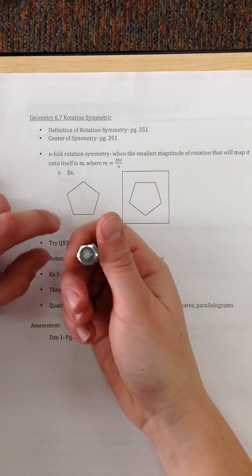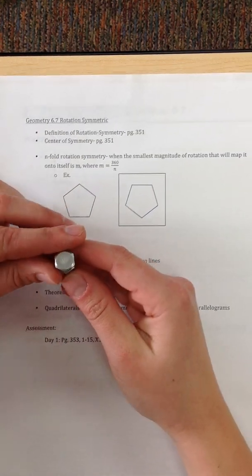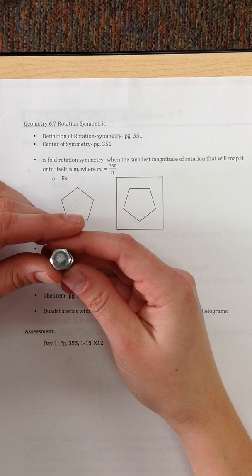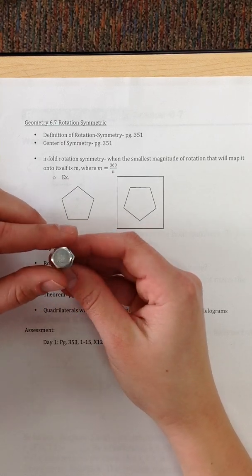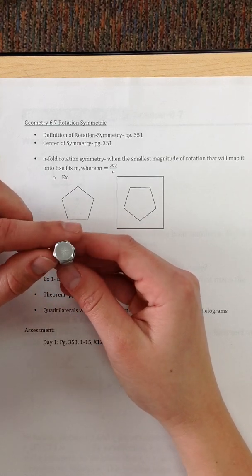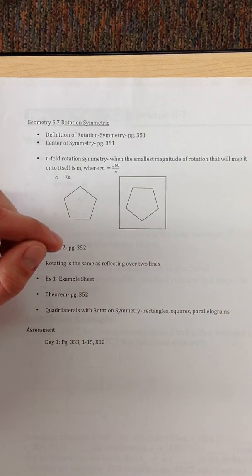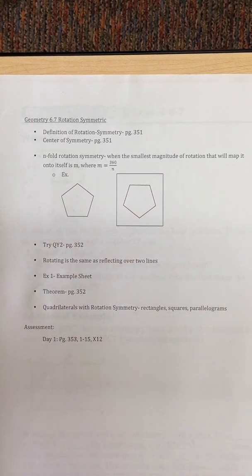A lot of things like nuts and bolts, again, we've used this as an example before, but if you turn it, you want it to be the same on all those sides so it's easy to hook your wrench on. So there are a lot of rotation symmetry type things in real life.